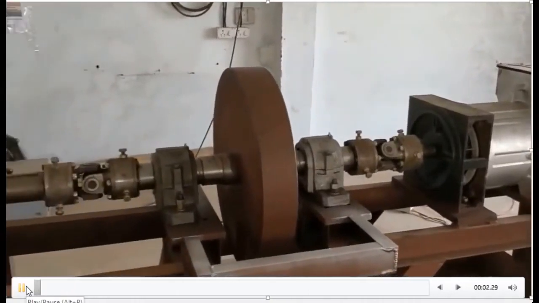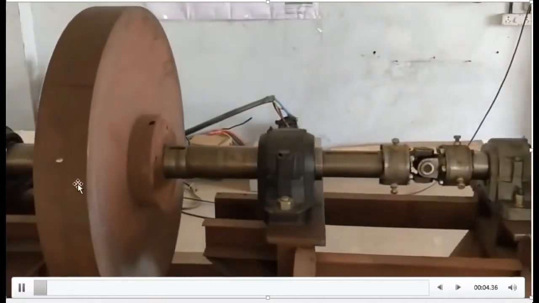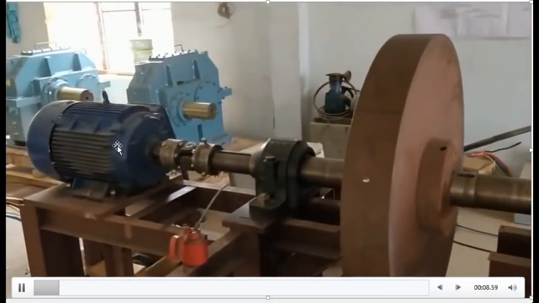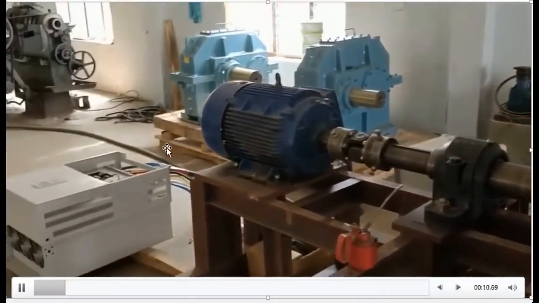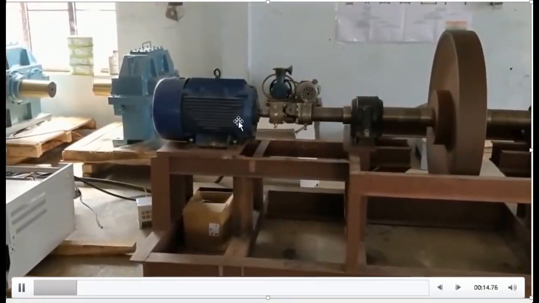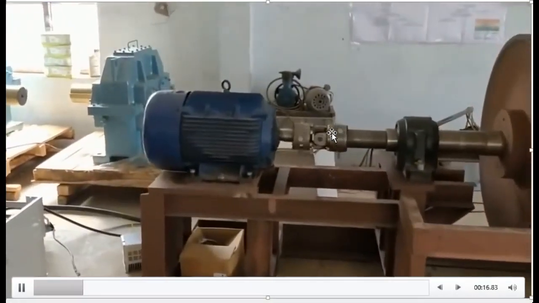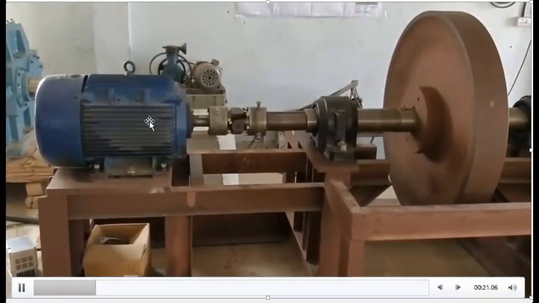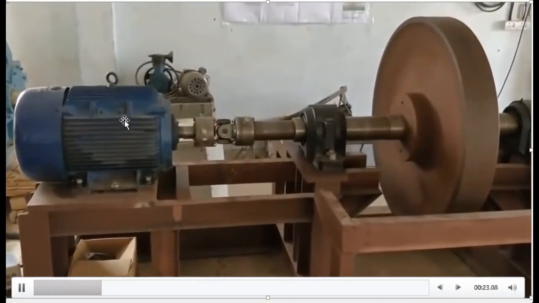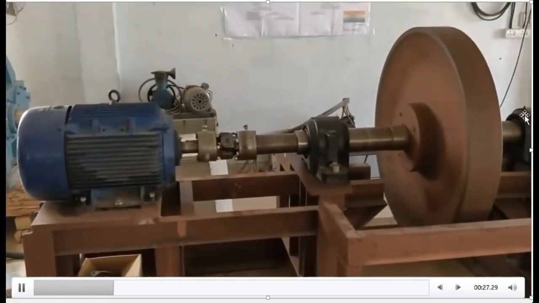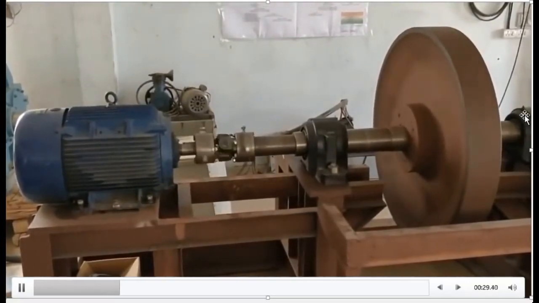Small flywheel, large flywheel, 400 kg. Motor. This is an electric motor, an induction motor. Now you can see that it's turning based on the connection. This induction motor receives power from the generator that is there.